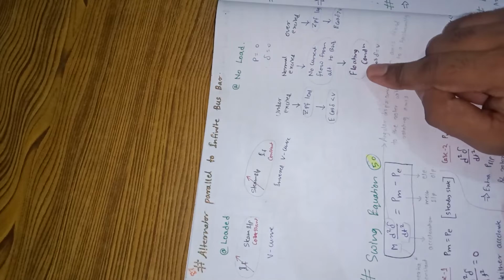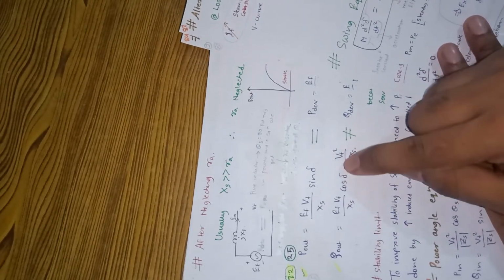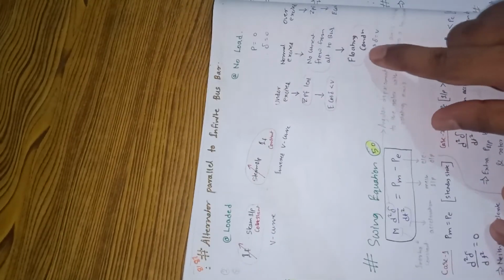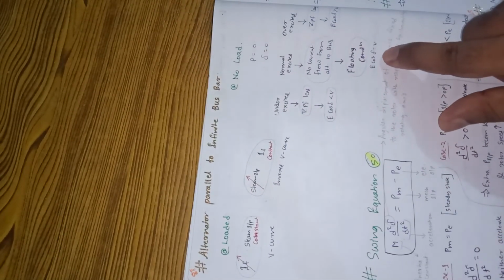This is also a condition of floating condition. Q is 0 means Q is equal to 0. When we send it to this side and cancel these terms, we will get E cos delta equals V.